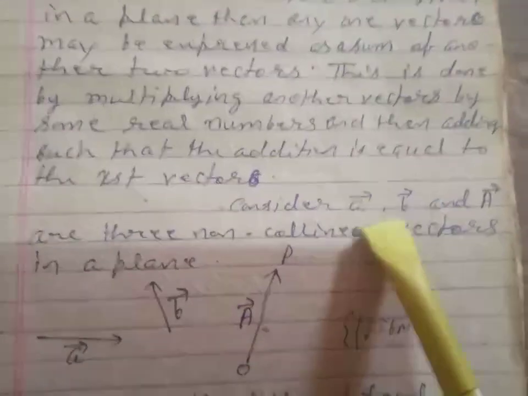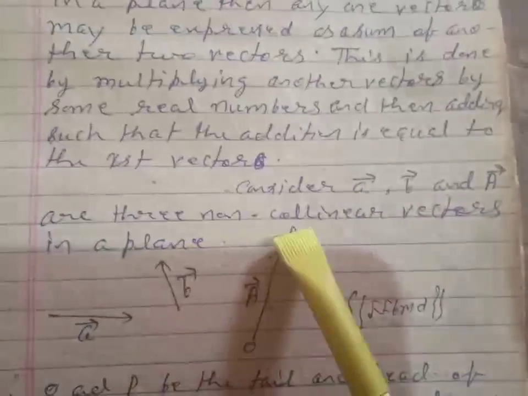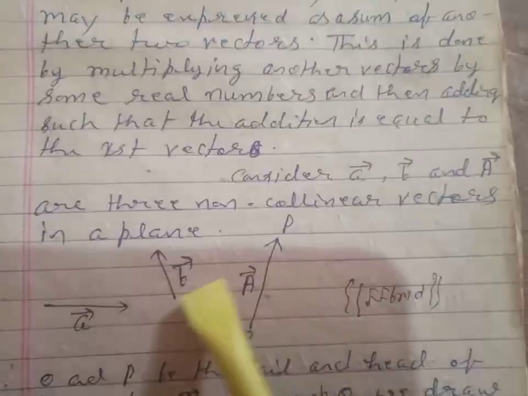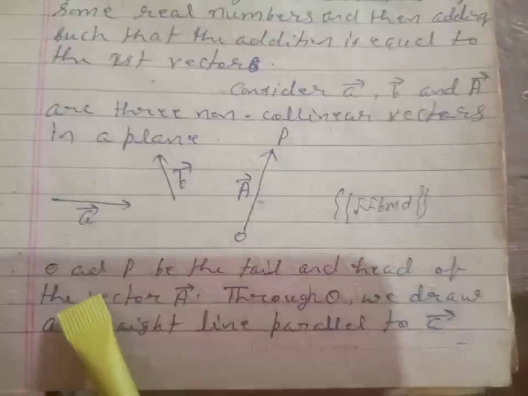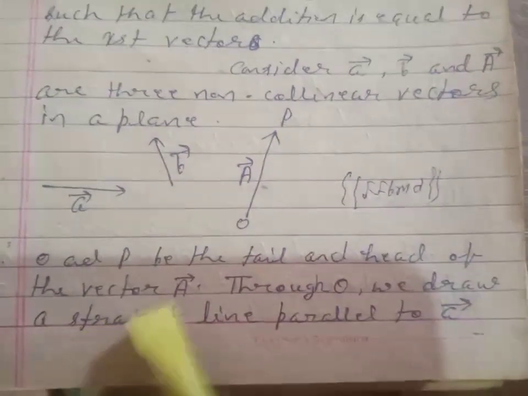Consider A vector, B vector and C vector, three non-collinear vectors in a plane, as shown in the figure. O and P are the tail and head of the A vector.